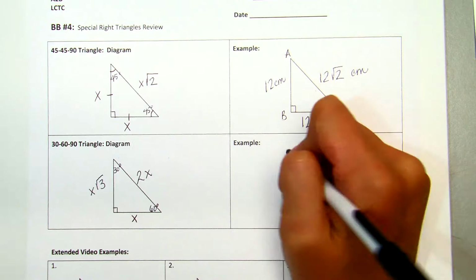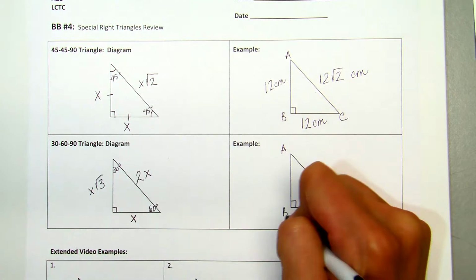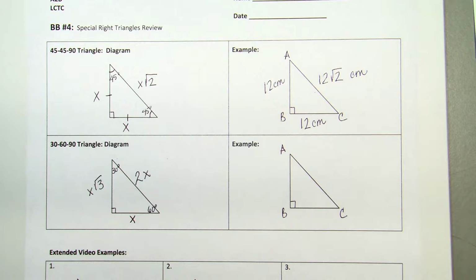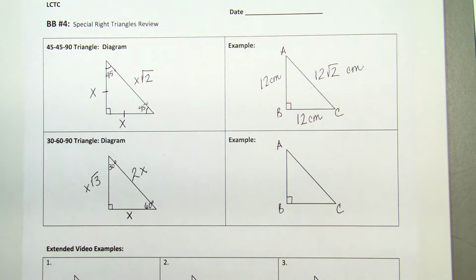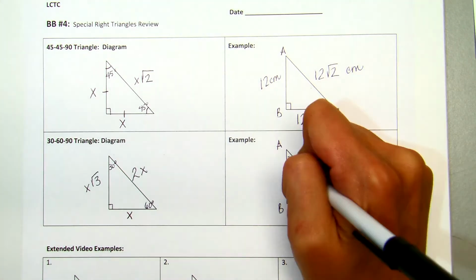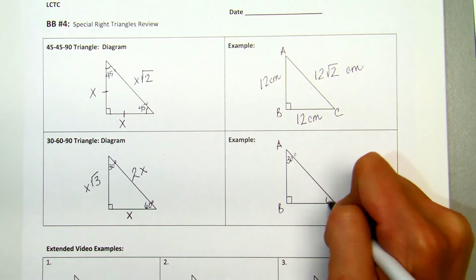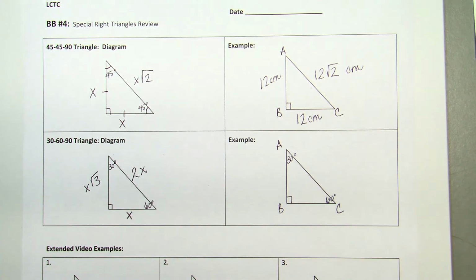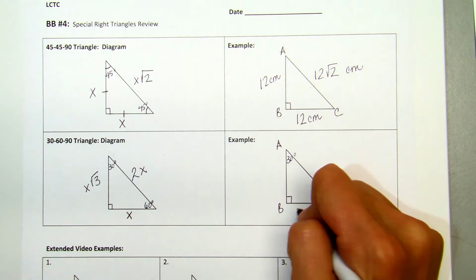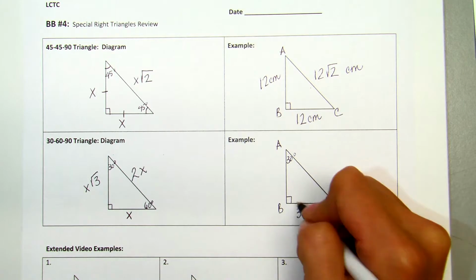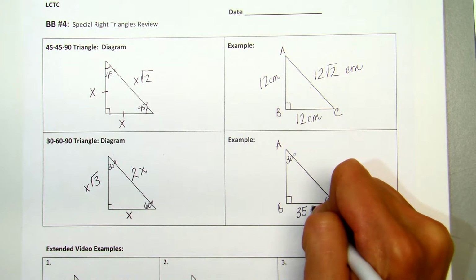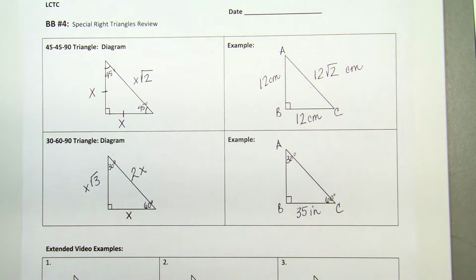So one example that we're going to talk about real quick, we're going to call this triangle ABC again. If you're given an example like this, and we'll call angle A your 30 degrees, angle C will be your 60 degrees. If we're given right off the bat that side length BC is 35 inches, we can figure out the other two side lengths of that right triangle when we normally probably couldn't. One, we couldn't use the Pythagorean theorem here because we only know one side.